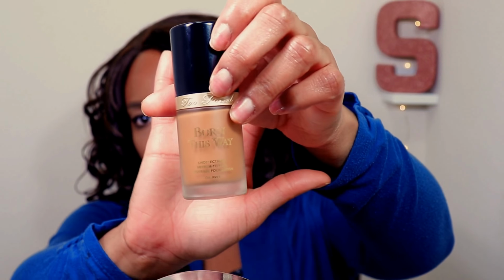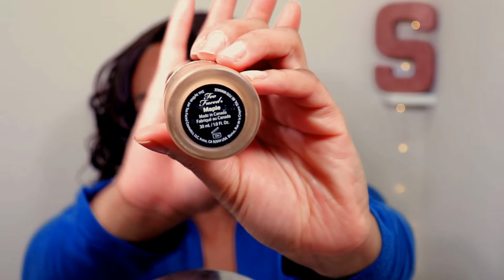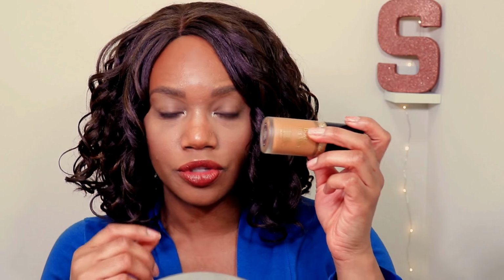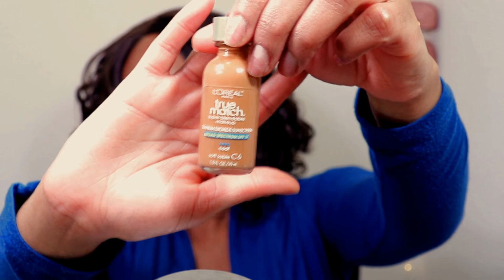So this one here is my everyday foundation, and this is the one that I have on my skin right now. This is the Too Faced Born This Way foundation, and I am in the color Maple. I hope you guys can see that. This foundation matches me because it has a very pink undertone to it. Another good match for me is the L'Oreal True Match Super Blendable Makeup, and I am in the color C6. And I'm going to talk a little bit more about this foundation line in just a minute.